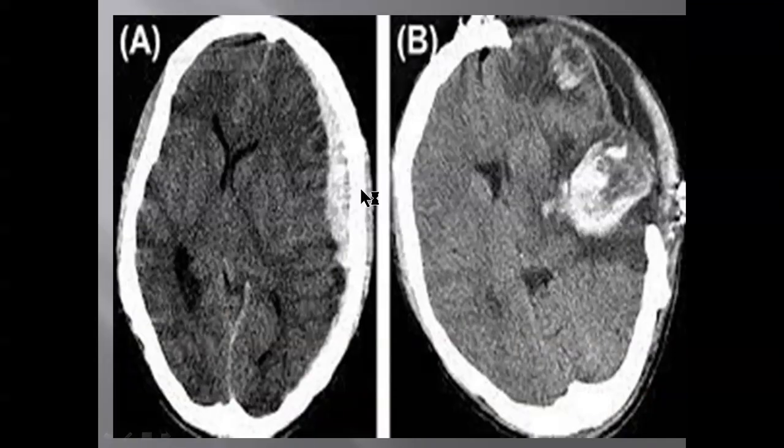Here we can see the midline shift, the MLS, towards the contralateral side, towards the right side over here. This one is your right, this one is your left. Here we can see an acute subdural hematoma, which is compressing the brain and shifting it to the opposite contralateral side, toward the right side. So of course, this is quite an indication for decompressive craniectomy.